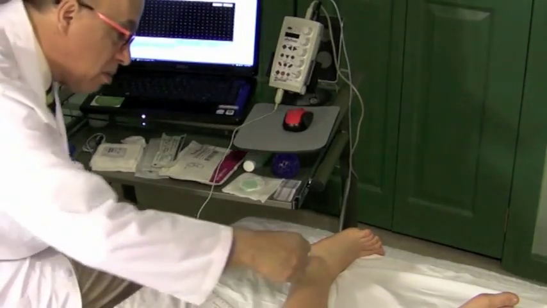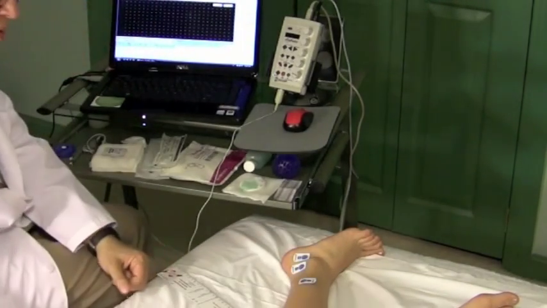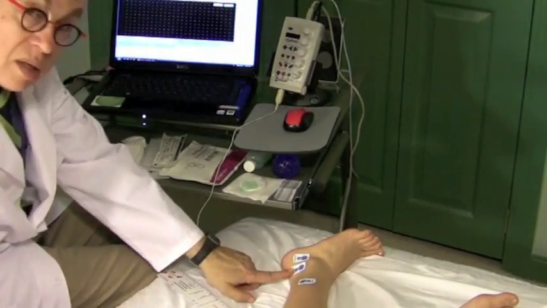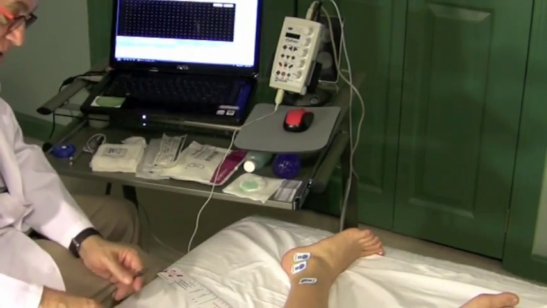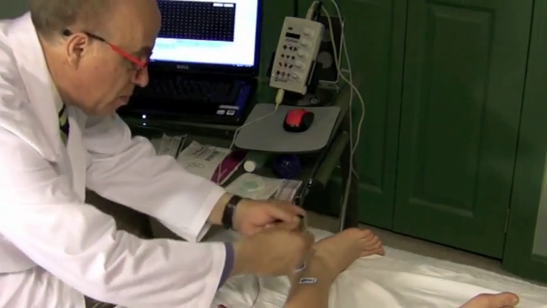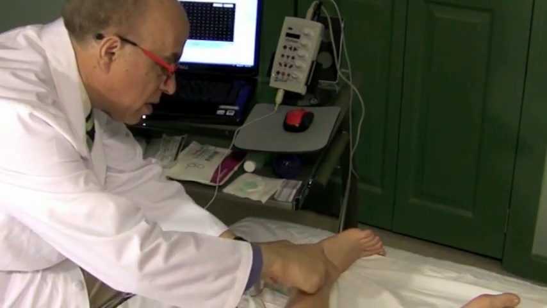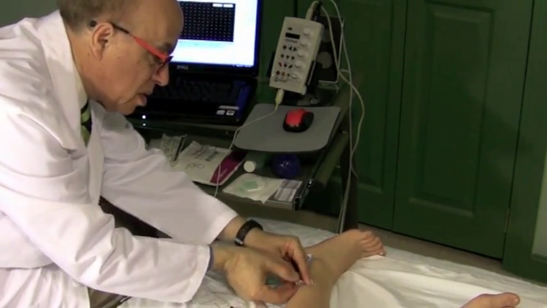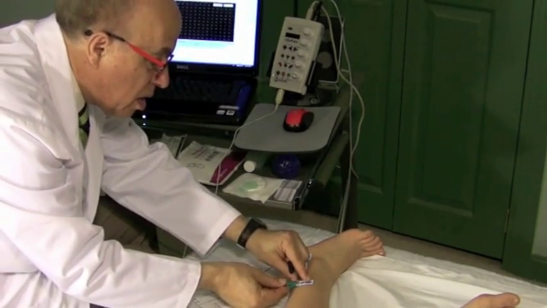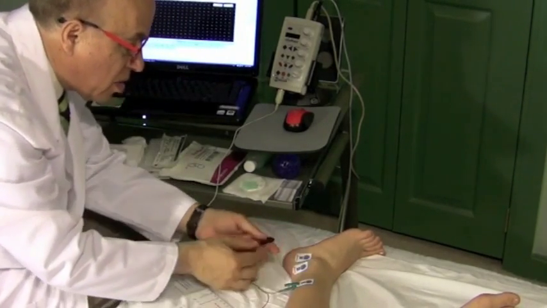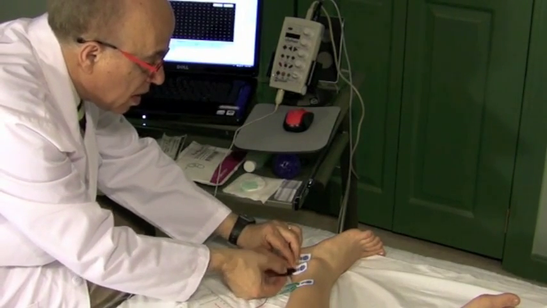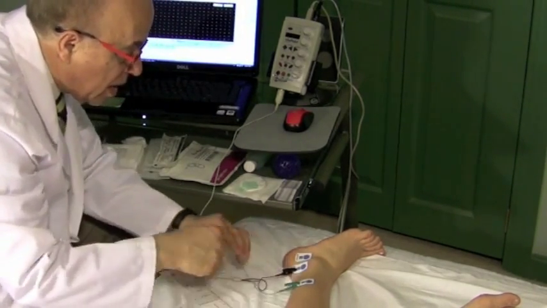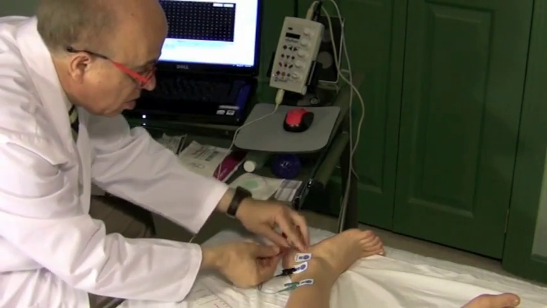And I'm going to put it between the stimulator for the time being and the electrode that's going to be connected to the black or active electrode. So let's connect the green here, like so. Actually, let me reverse that to make it easier. Connect the green, okay, that's the ground. Connect the black, that's the active electrode, and then connect the red, and that's the reference electrode.